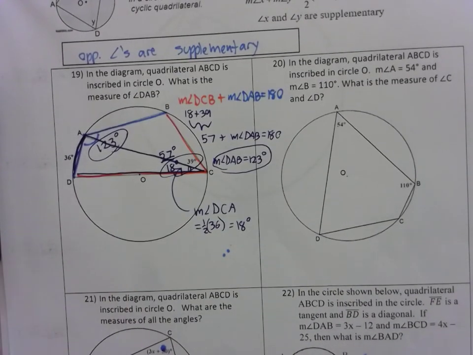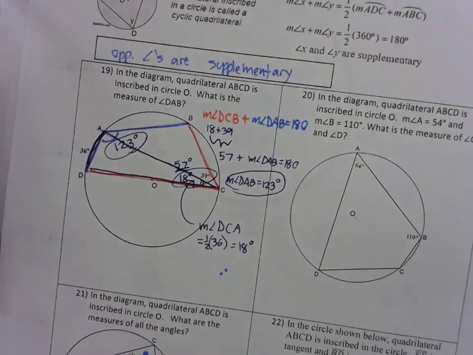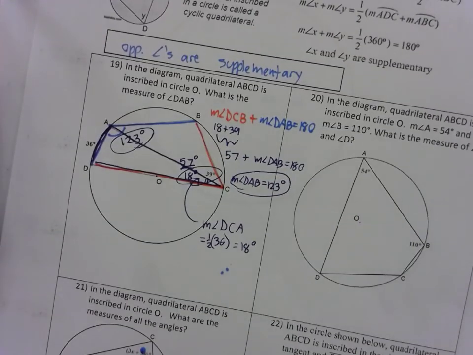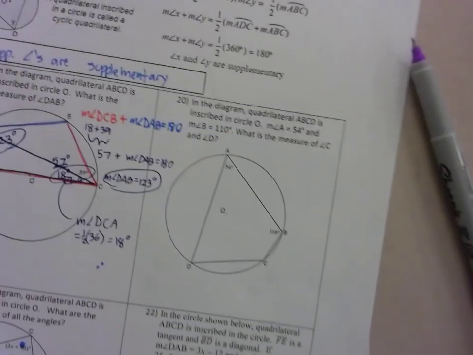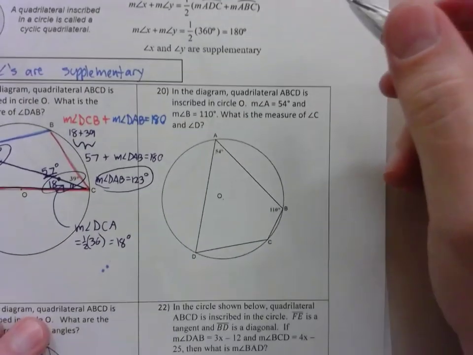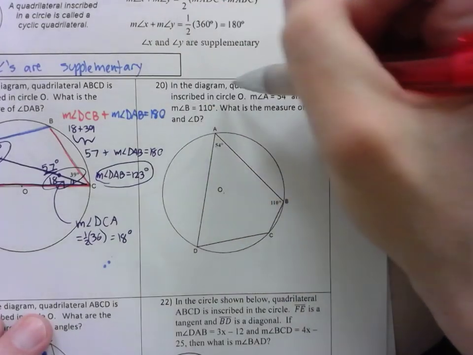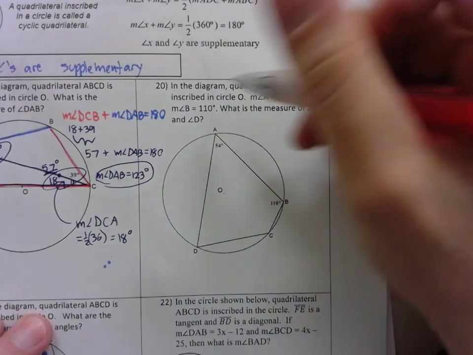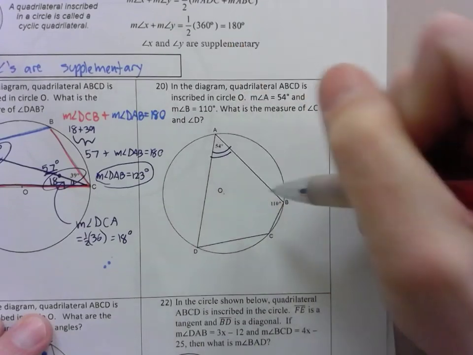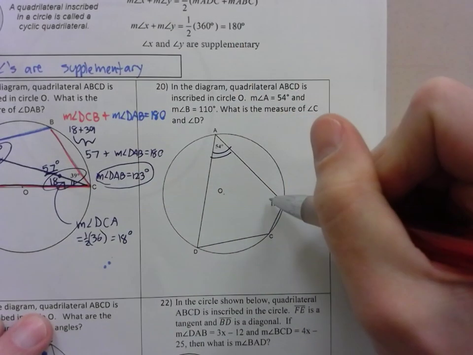Question number 20 is a little bit on the more basic side. See if you can try number 20 on your own. On number 20, it says in the diagram, quadrilateral ABCD is inscribed in circle O. They're giving you the measure of angle A is 54 degrees, and the measure of angle B is 110.